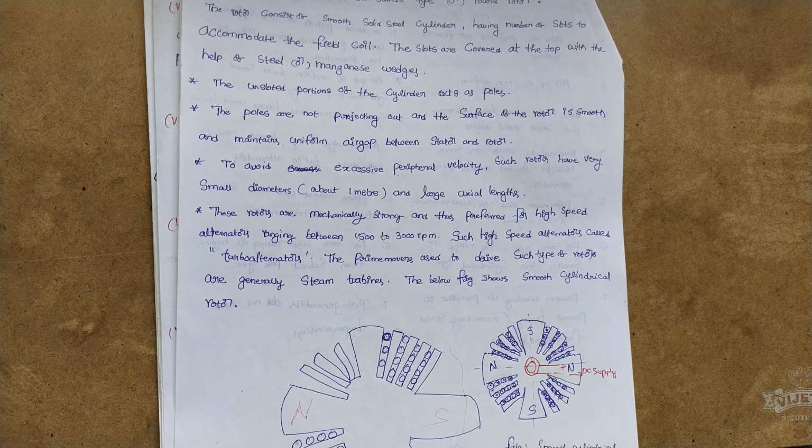Now we go for full pitch winding and short pitch winding. Why is it called full pitch? Why is it called short pitch? The peripheral distance between two adjacent poles is known as pole pitch. Pole pitch is equal to 180 degrees or pi radians. A full pitch coil is defined as a coil whose two coil sides are a distance equal to one pole pitch apart. It is known as full pitch.